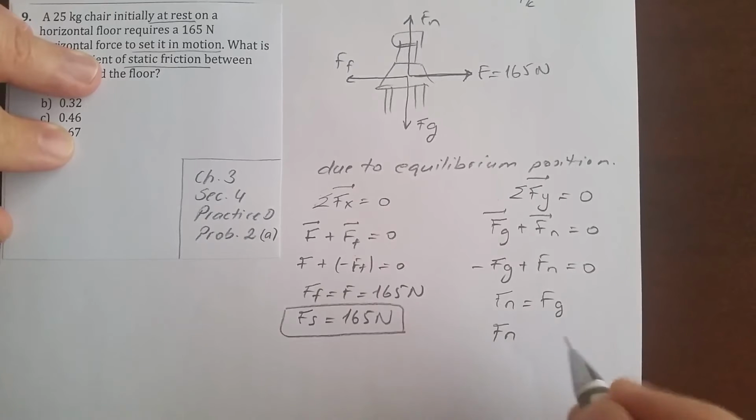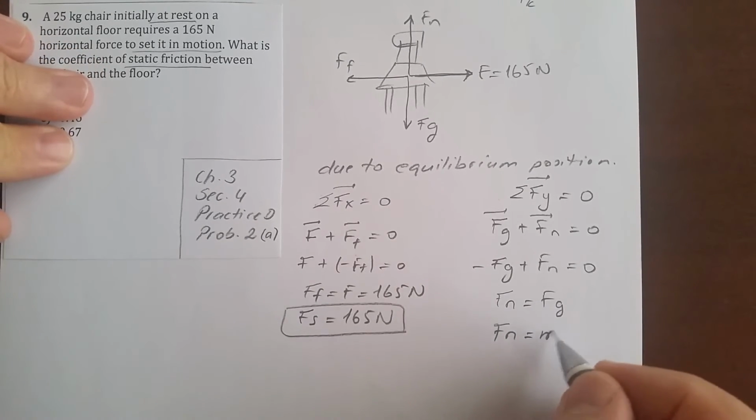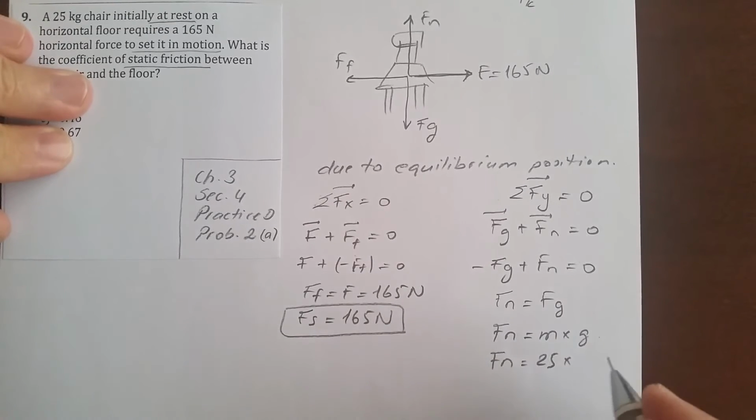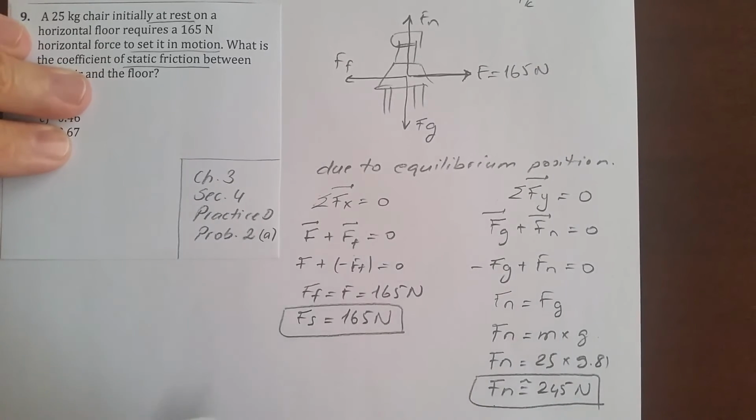Then Fn will be mass multiplied by g. Then Fn is equal to mass 25 multiplied by g, which is 9.81. Then we say Fn is equal to around 245 Newton. We calculate Fn and Fs.